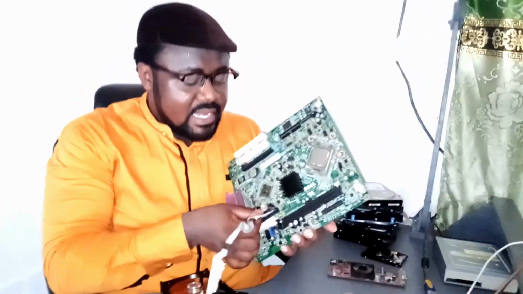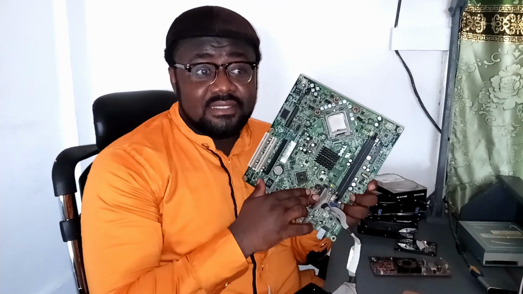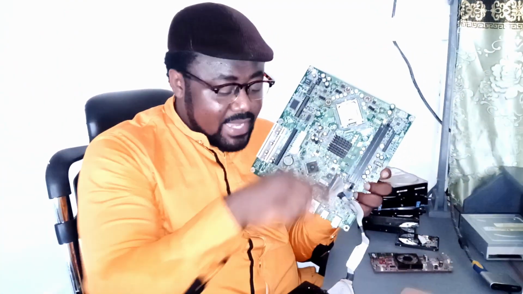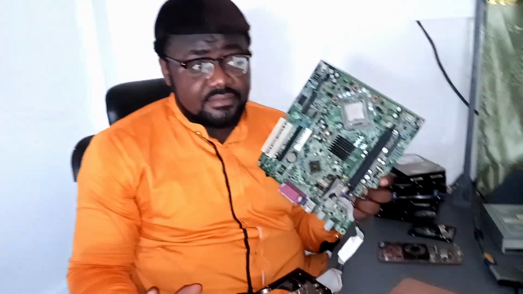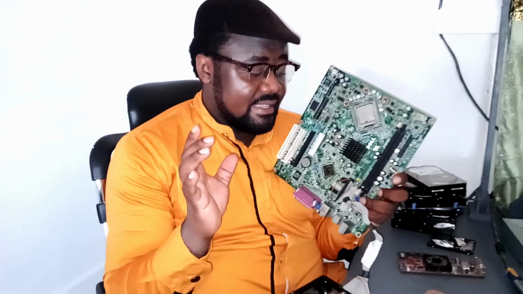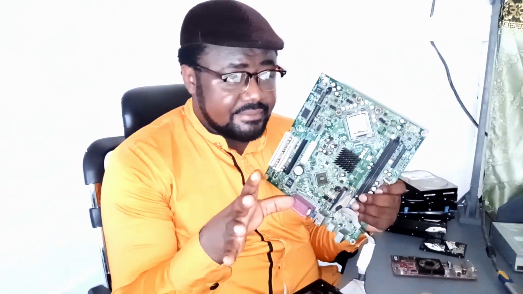And connect it to the motherboard here, and it's going to work. I can turn it the other way around and it will still work. Please, are you with me? I can send this part to the drive and bring this part here, and it will still work. SATA is not like that. SATA is different.